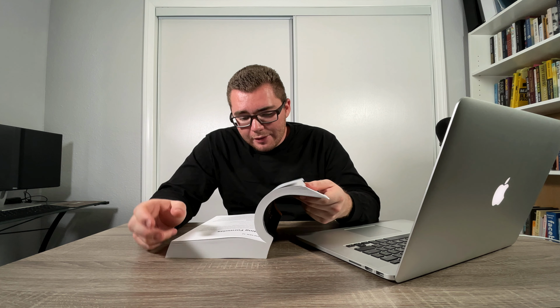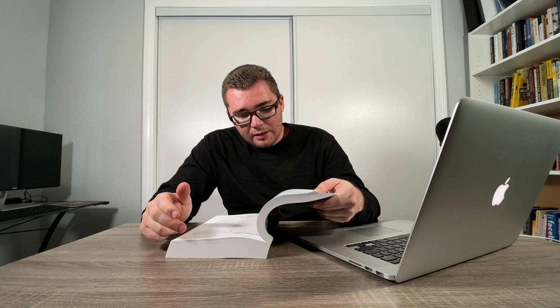I haven't read everything in this book, but it's nice to have the reference. I mean, a lot of the programming now, once you know something in programming, you kind of just stick with that until you get stuck or you want some more inspiration. That's kind of why I bought this book.